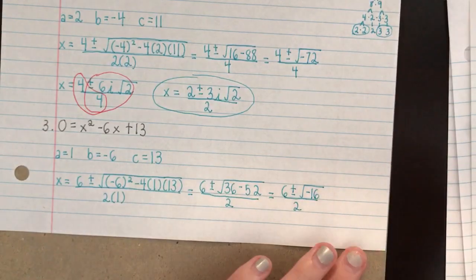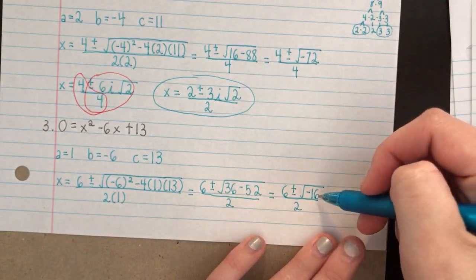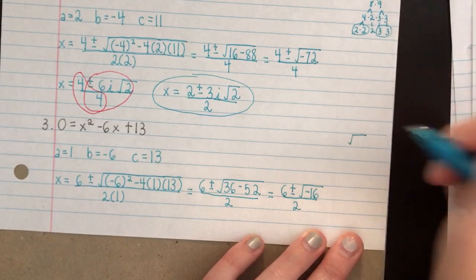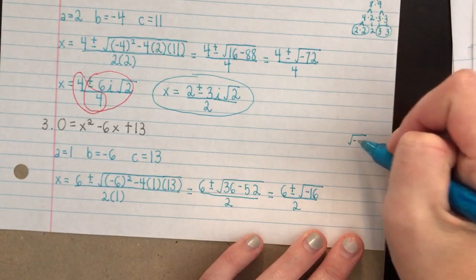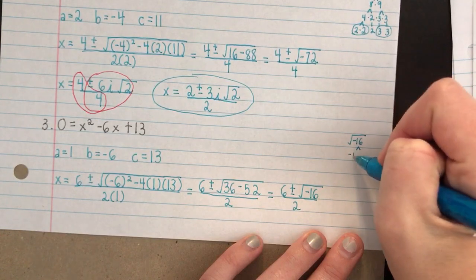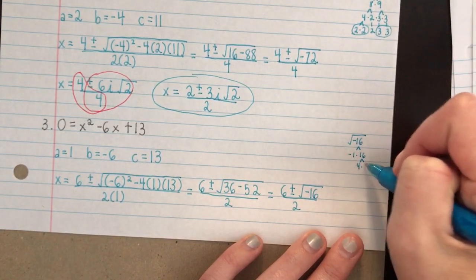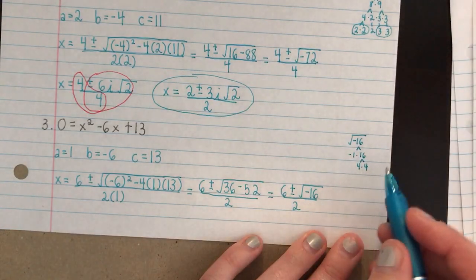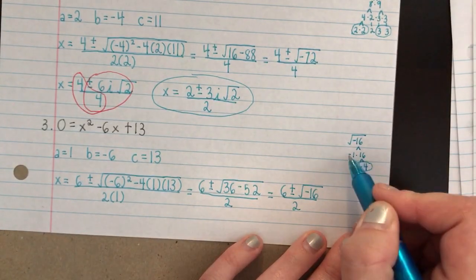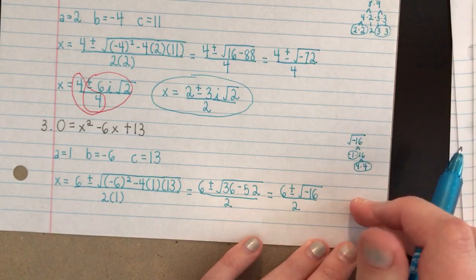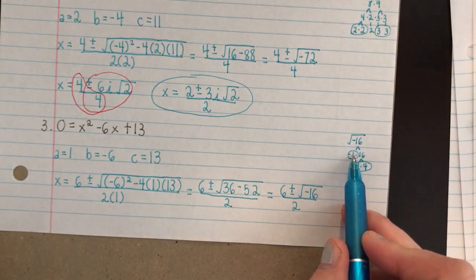So hopefully at home you're screaming at me, 16's a perfect square. The square root of 16 is 4, and you're right. This breaks up negative 1 and 16. 16 is 4 and 4, and since I have matches, I can stop. So the square root of negative 16 is 4i.